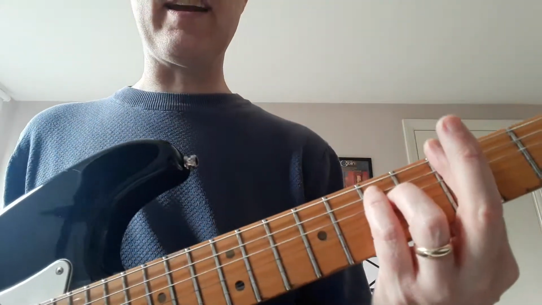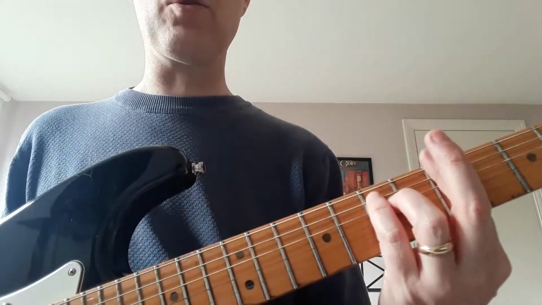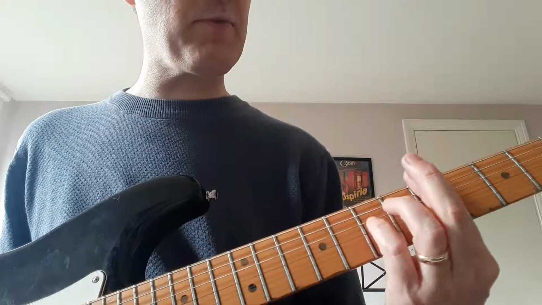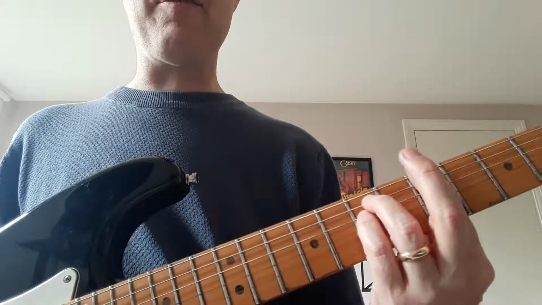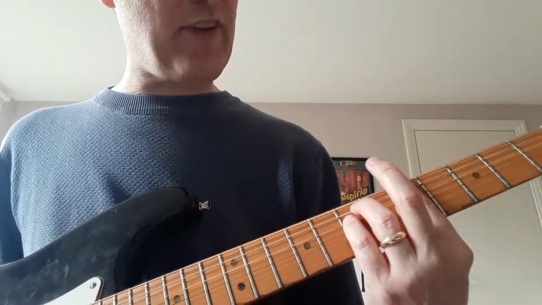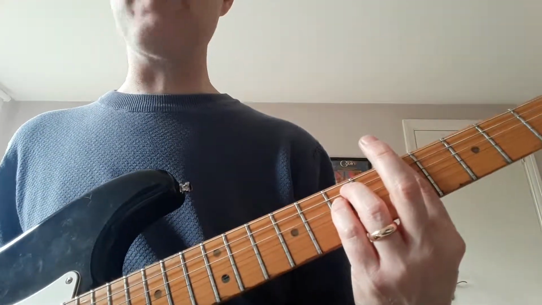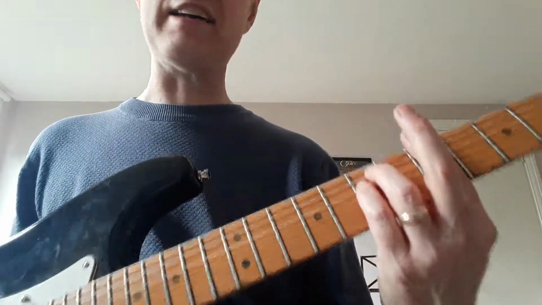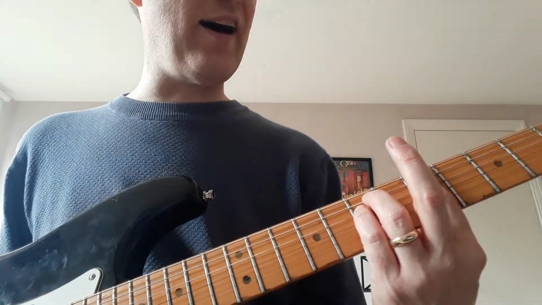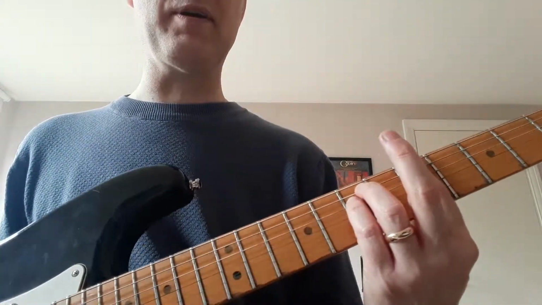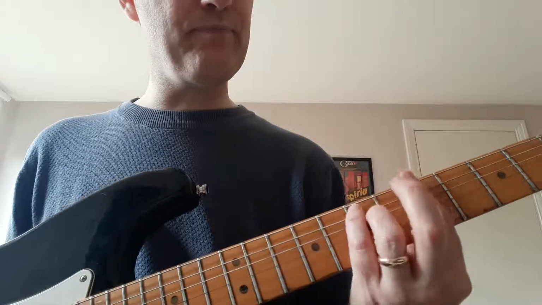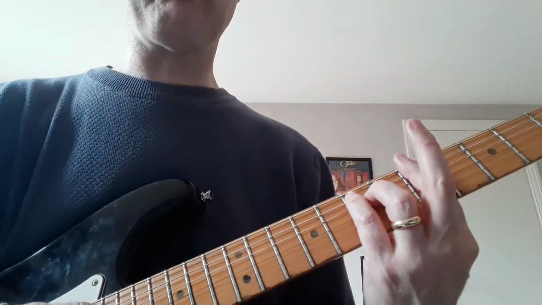Just one little thing in case you're getting confused. I finger my bar chords slightly differently to most people. Most people have their little finger fingering the note on the D string. I have them the other way around. It's just something that, as I learnt them, worked better for me, but don't get confused by it.